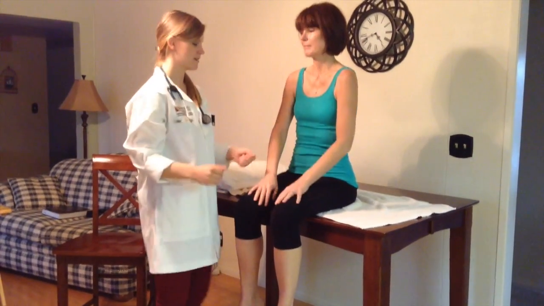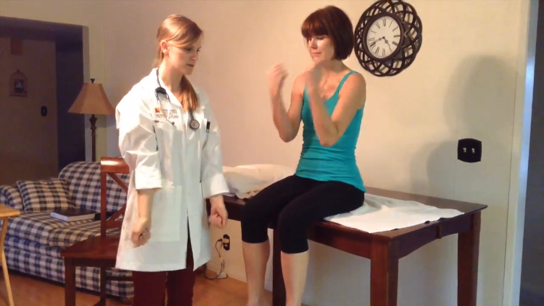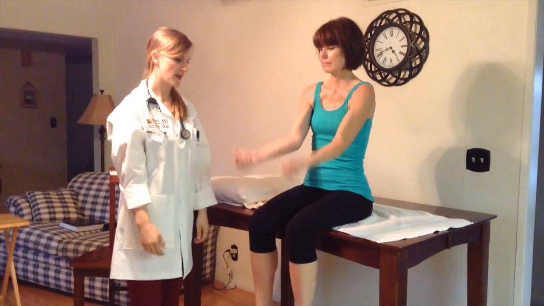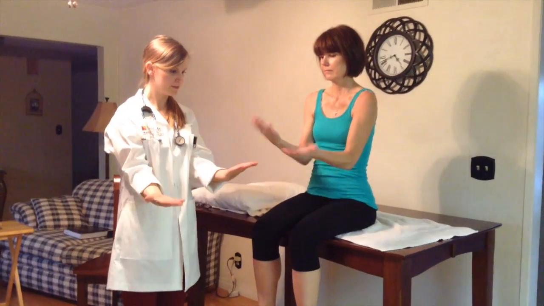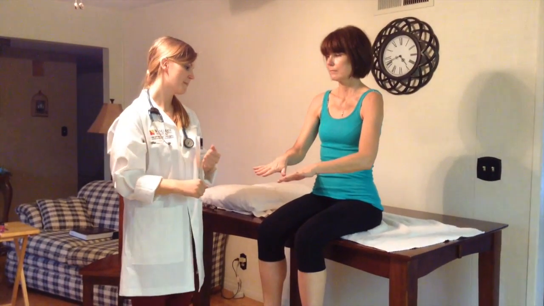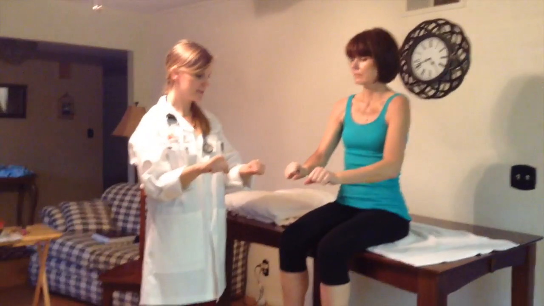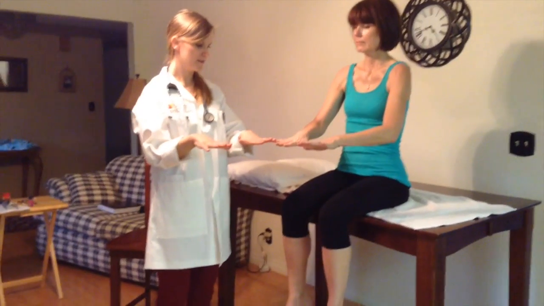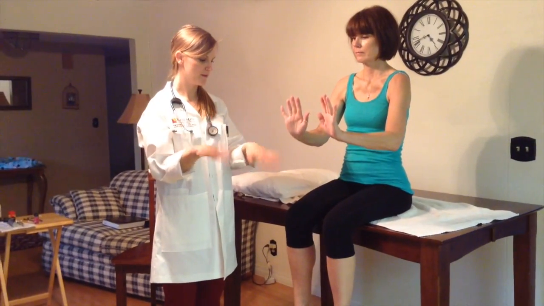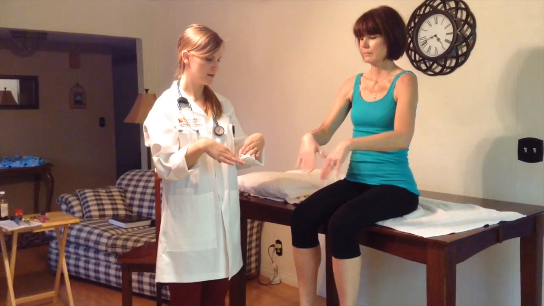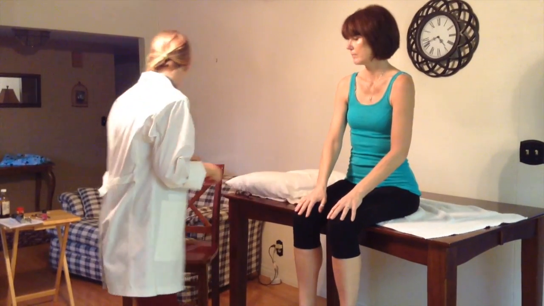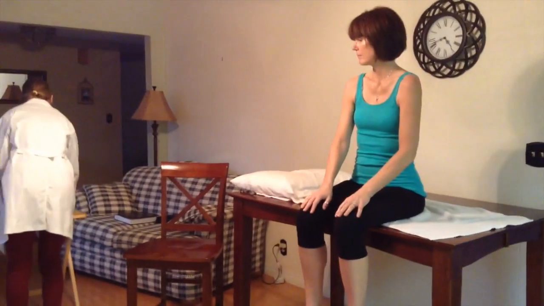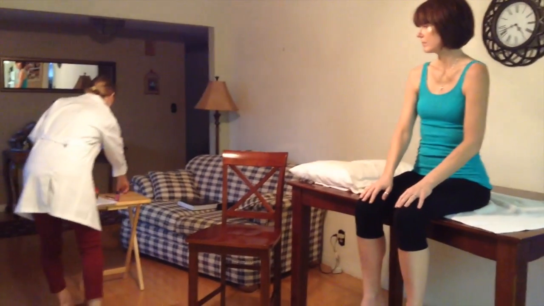Excellent. Now you're going to take your elbows, just bend at the elbows. Okay. And then with your hands out forward, flip them over in pronate, supinate. Okay. Going to take your hands, make a fist, extend your fingers, move your hands up, down, in, out. Great. Okay. We're going to move on and we're going to do a couple more tests here.